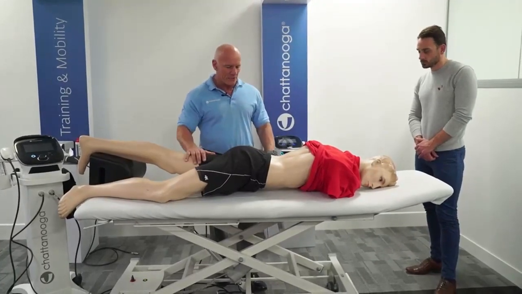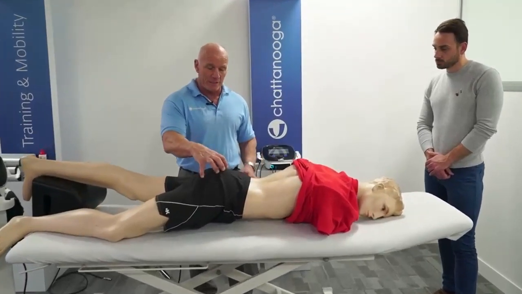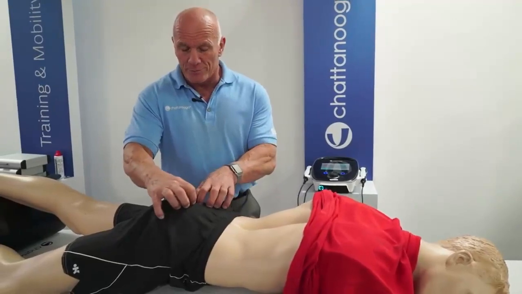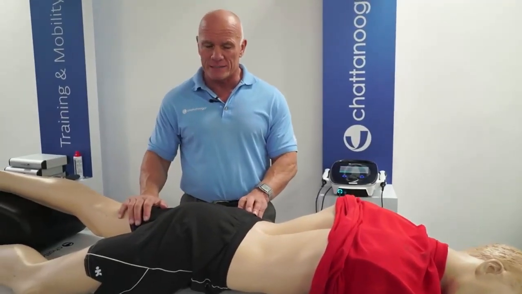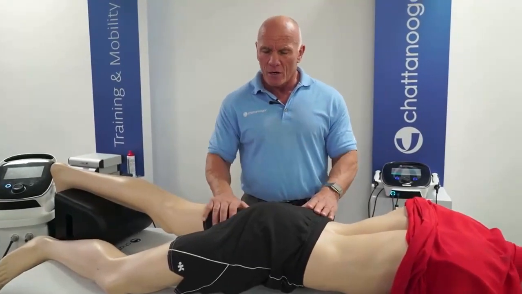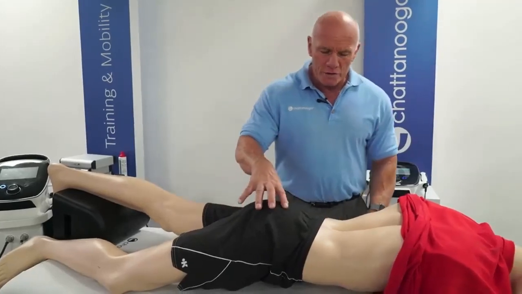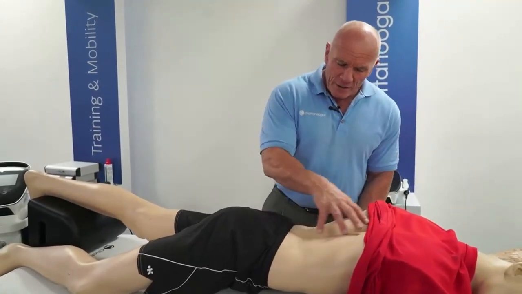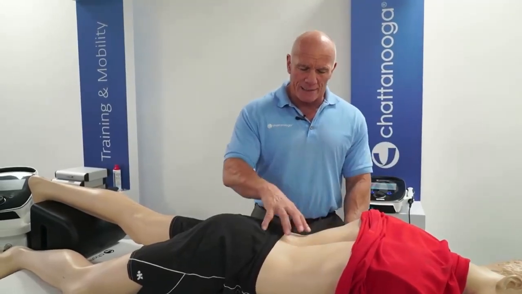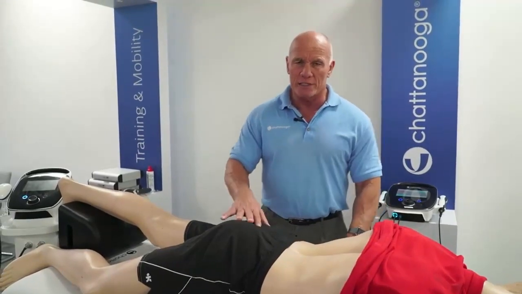Palpation. On palpation, we're going to find that the piriformis on this side is really tense and painful because it's trying to pull the sacrum back into place. So we'll see restricted range of movement on internal rotation of the femur. Also, if we come to the thoracolumbar fascia, we're going to find on the contralateral side that it's bound down.